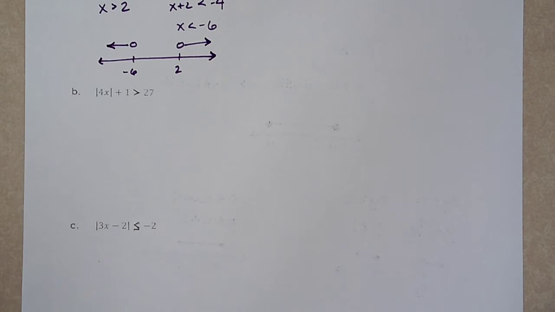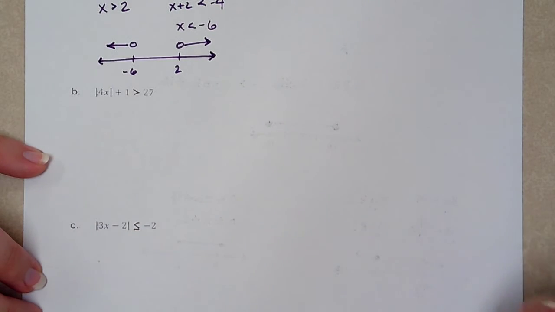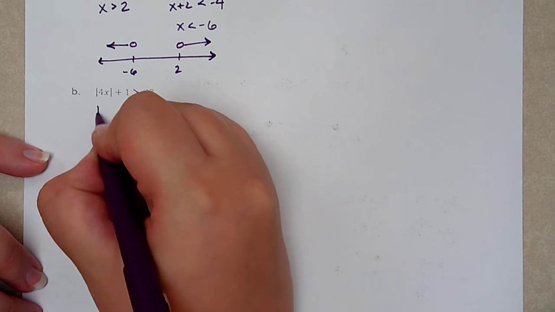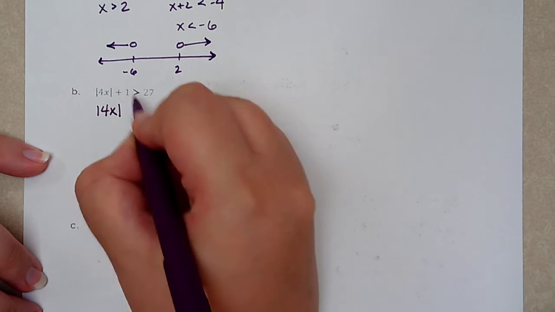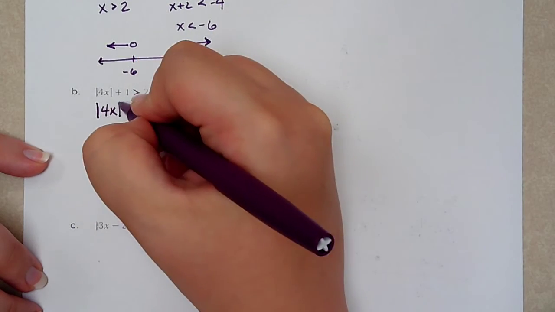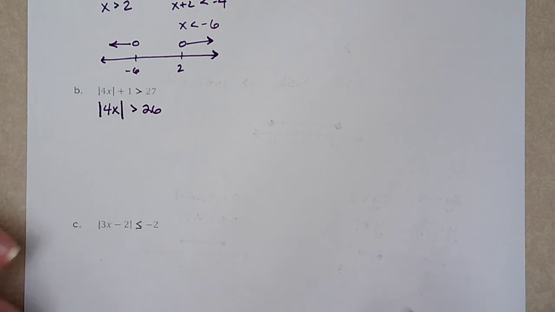Next one, we have the absolute value of 4x plus 1 is greater than 27. Remember, when we're solving these, we want to isolate that absolute value and then eliminate it. So I'm going to right away move that 1 over to the other side. Absolute value of 4x greater than 26. I don't have a problem here because this is not negative. We don't have any issues with that when working with inequalities.